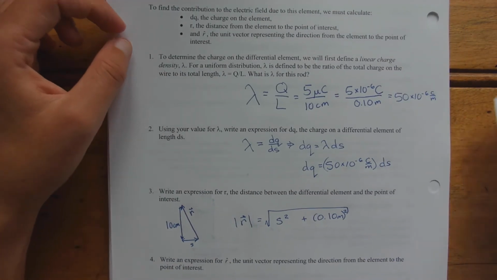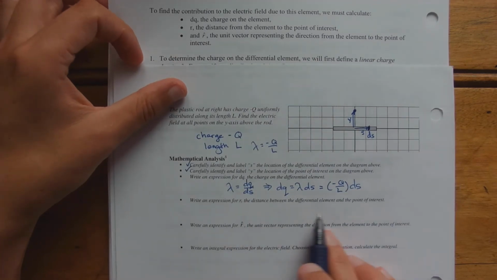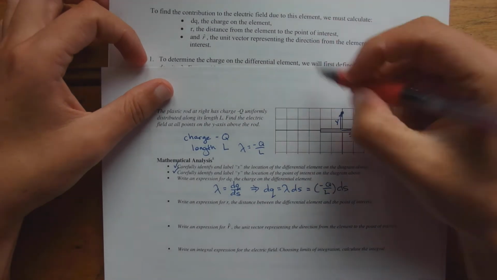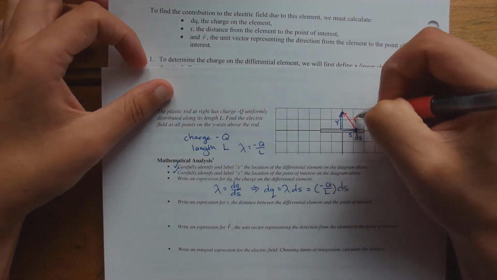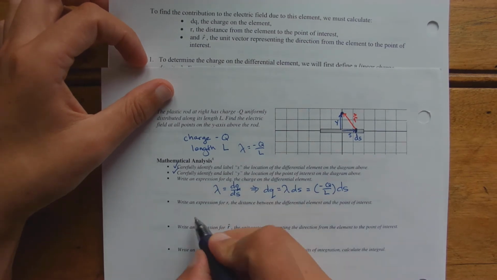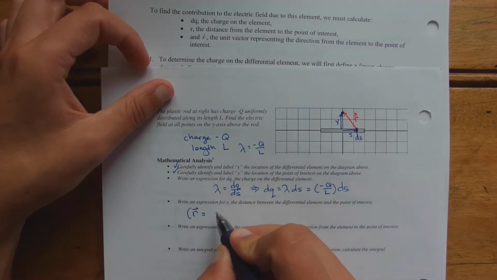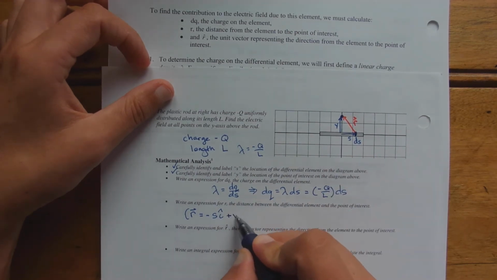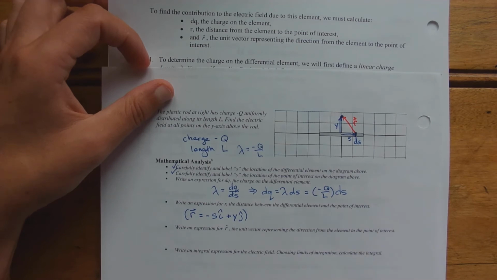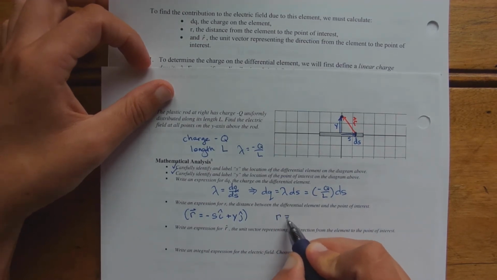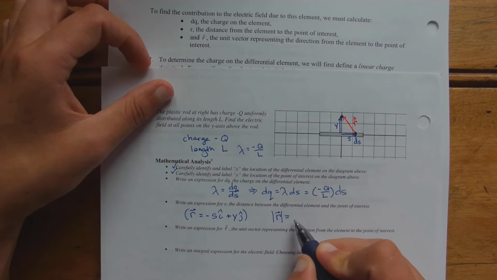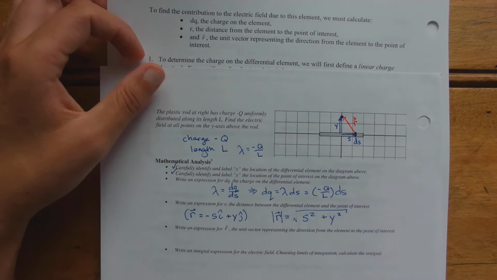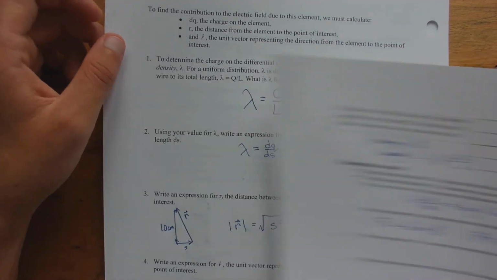Okay, and then let's go to problem 56. Write an expression for r, the distance between the differential element and the point of interest. So from the differential element to the point of interest, that vector is r. I'm going to write the vector first. So the vector r is equal to minus s i hat. In this case, it's not 10 centimeters, it's just y, which I think makes it easier. And then the distance r, remember, is the magnitude of the vector. That's the square root of s squared plus y squared. And it doesn't matter that s is negative because we're squaring it anyway.